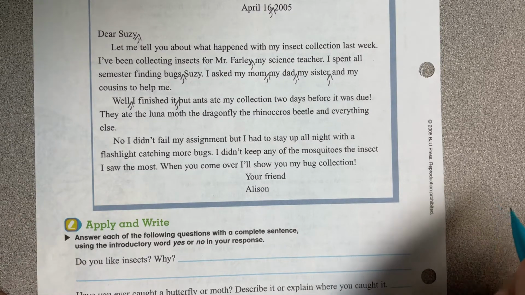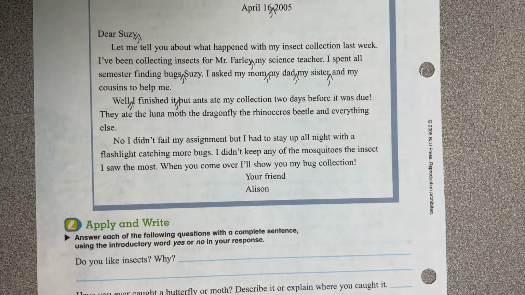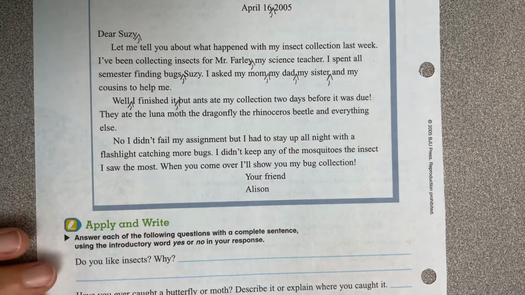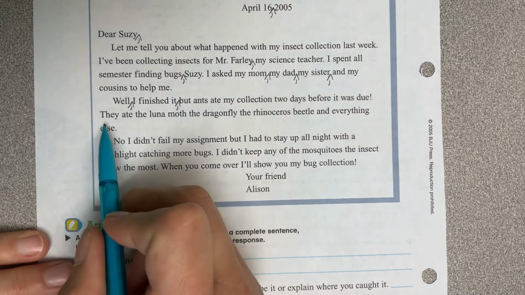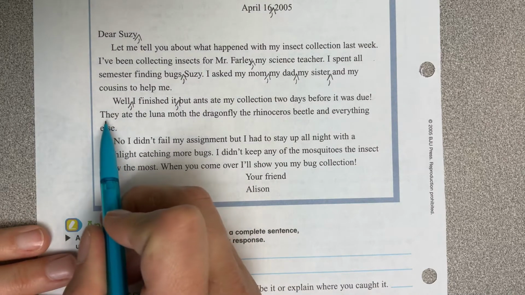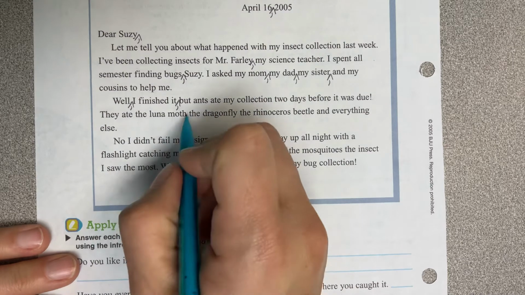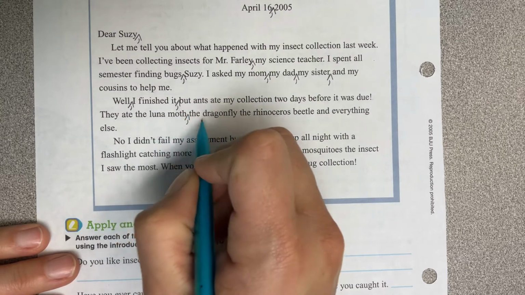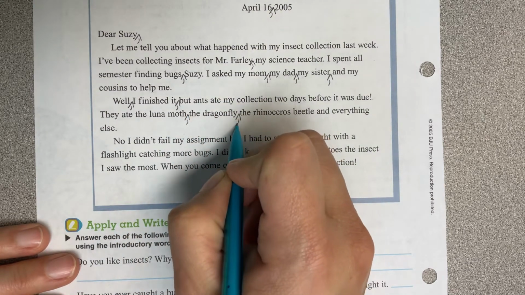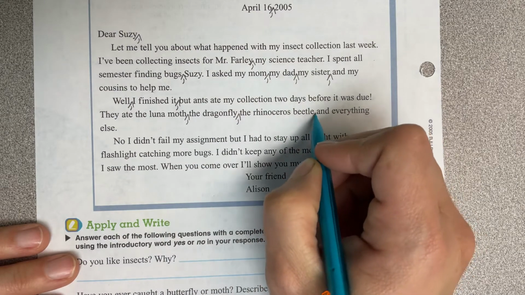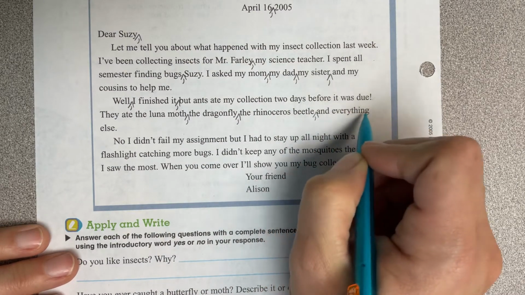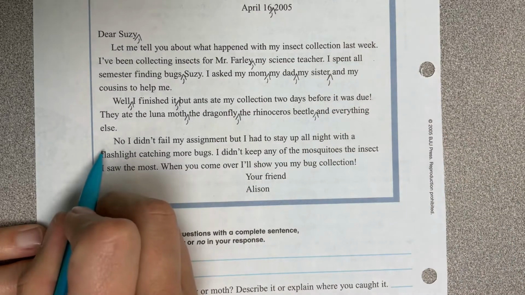Then it says, "They ate the Luna moth, the dragonfly, the rhinoceros beetle, and everything else." So again, we have a nice list or a series. So we're going to put commas in between each of those items. They ate the Luna moth. That's the first item. The dragonfly. That's the second one. The rhinoceros beetle. Those are fun. And everything else.